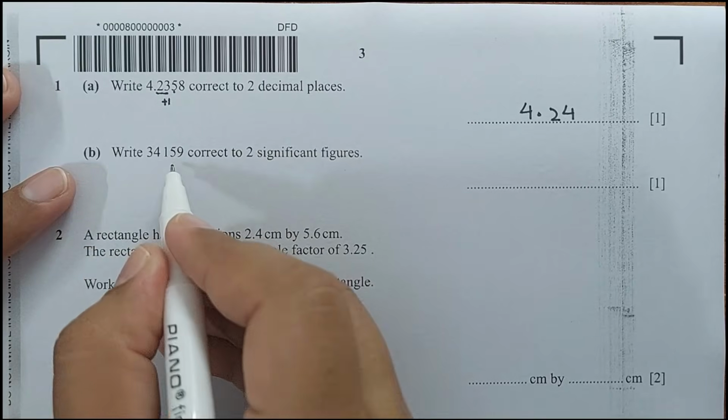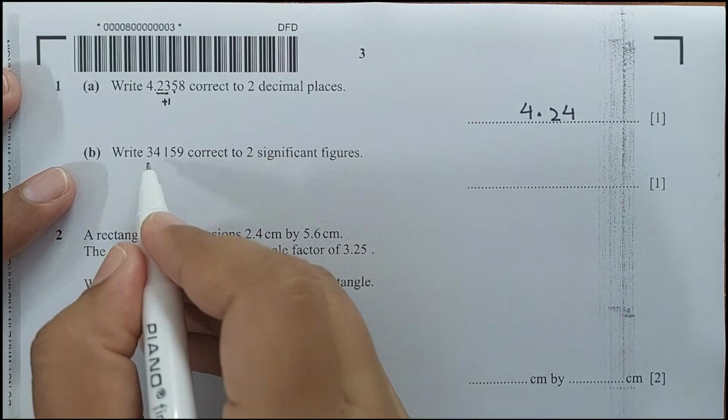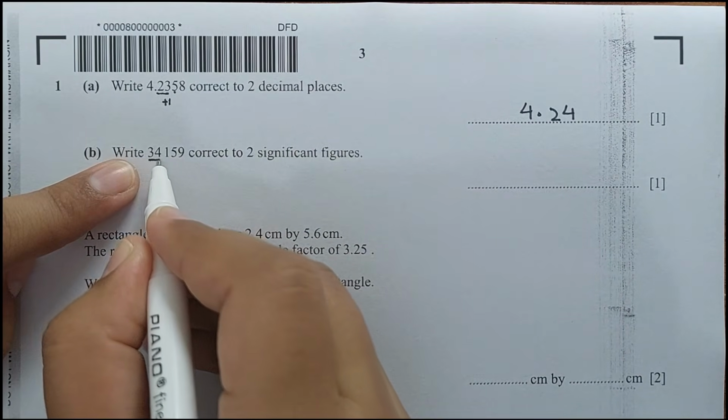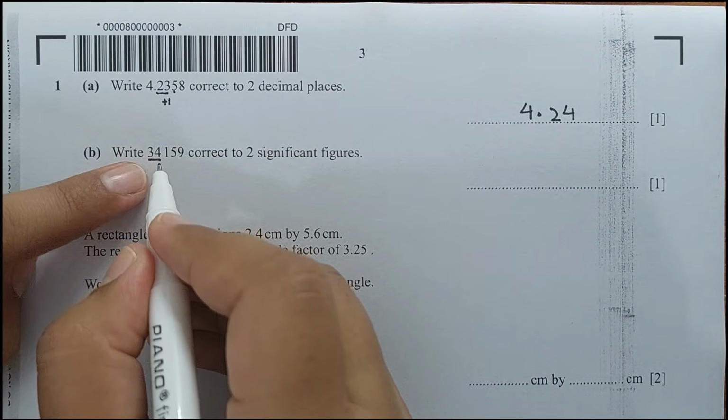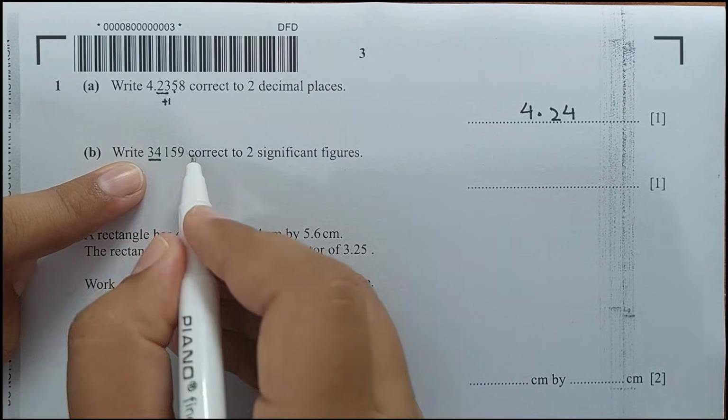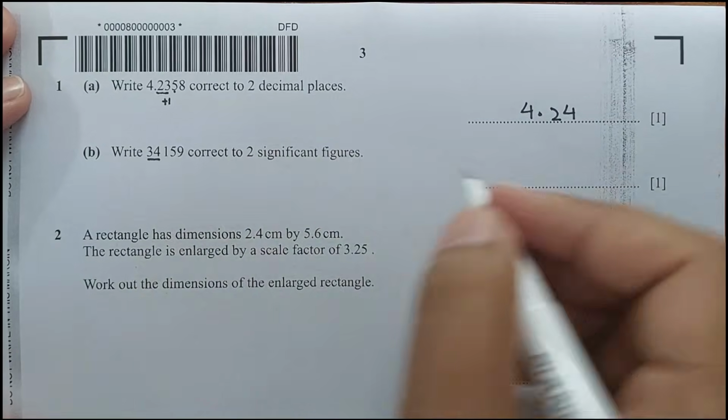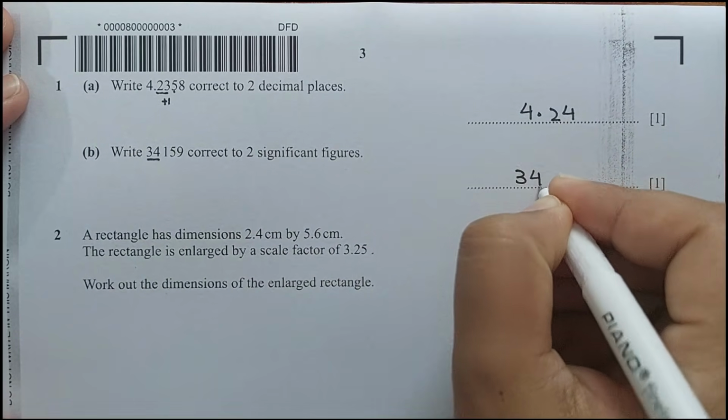Part B, write this number correct to two significant figures. Okay, so these are the two significant figures, right? The next digit is 1, it is less than 5, so keep 34 as it is and replace the rest of the digits by 0. So this is 34,000.